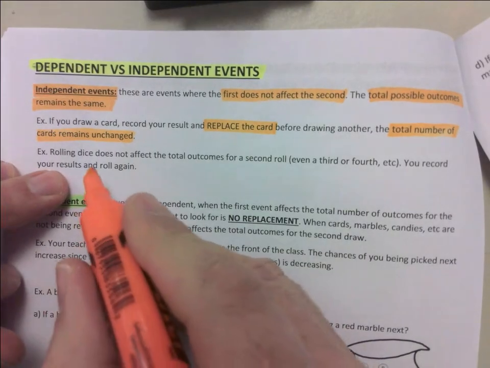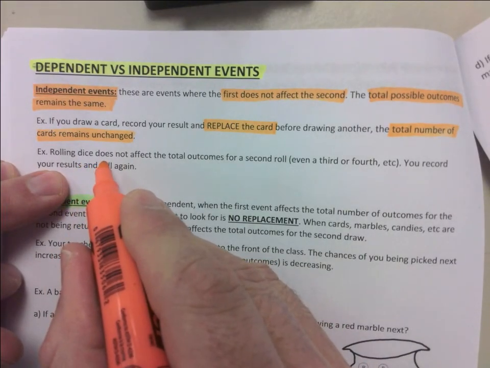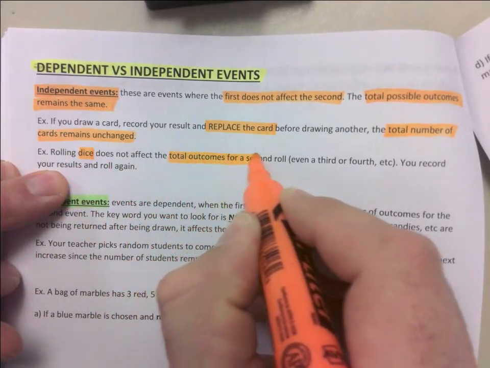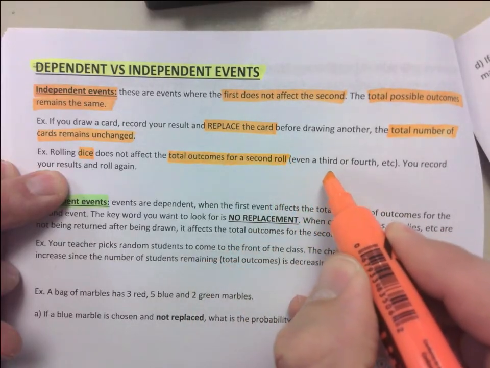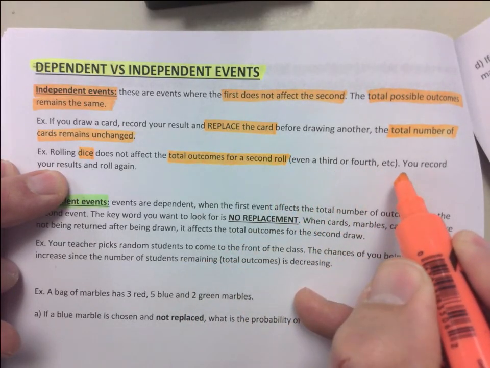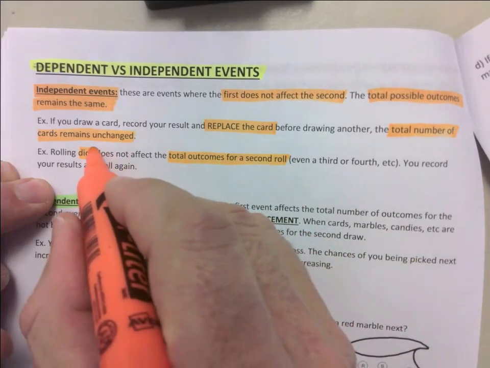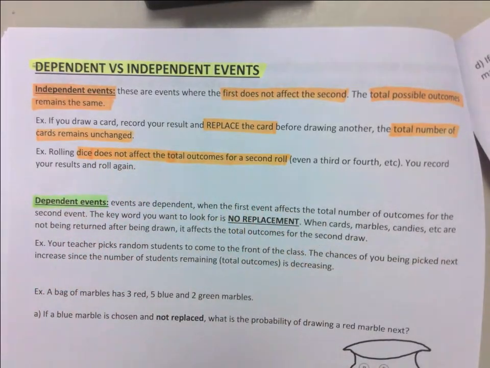When you're rolling dice in particular, total outcomes for the second roll, or even the third, or the fourth, or however many you want to consider, is not going to be affected. Dice does not affect the total number of outcomes.